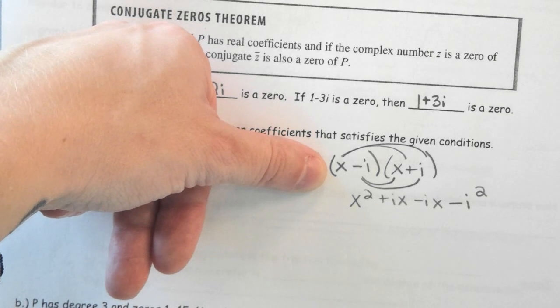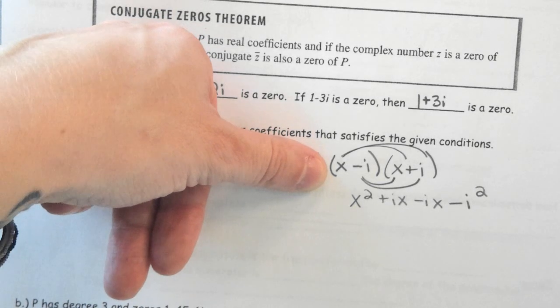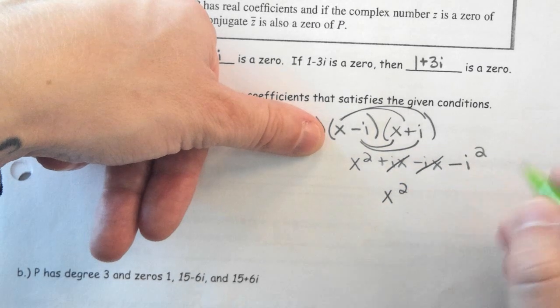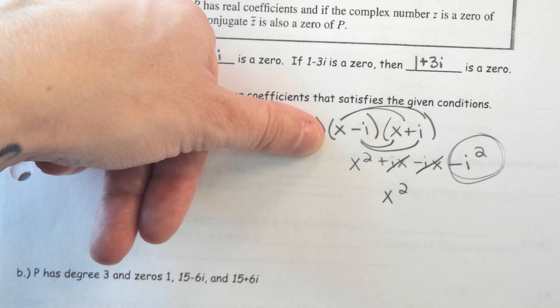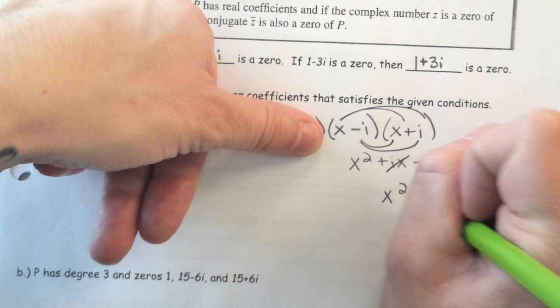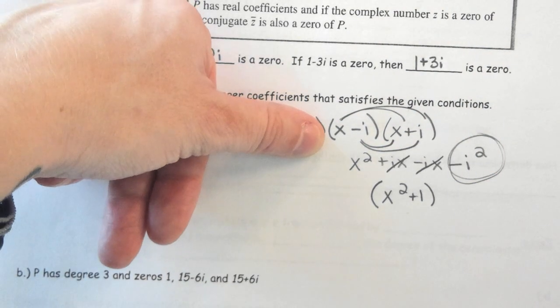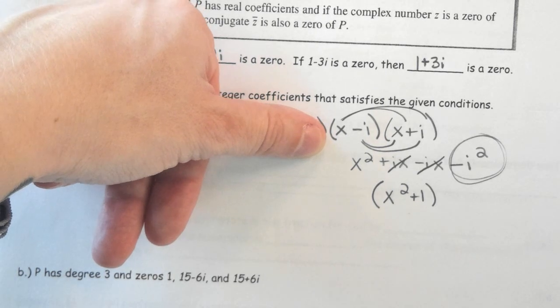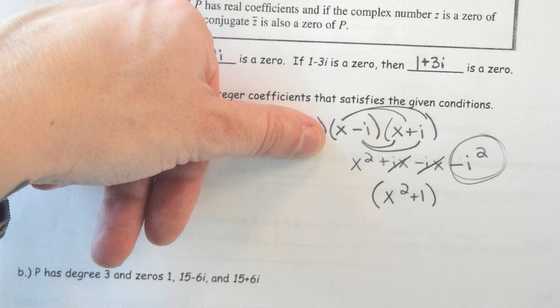What happens to my middle two terms? They cancel. I have x squared, and then what is this? Plus 1. I love it. So it's plus 1 because i squared is negative 1, and negative negative 1 is really 1.